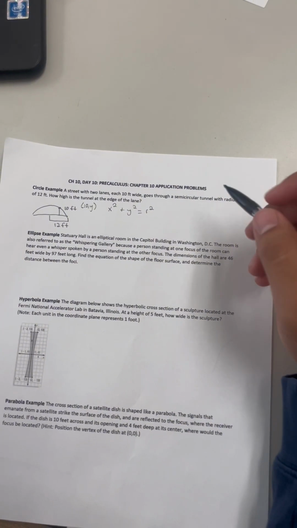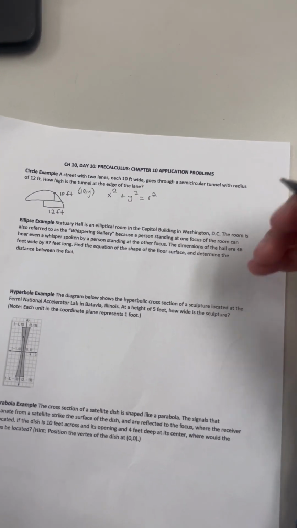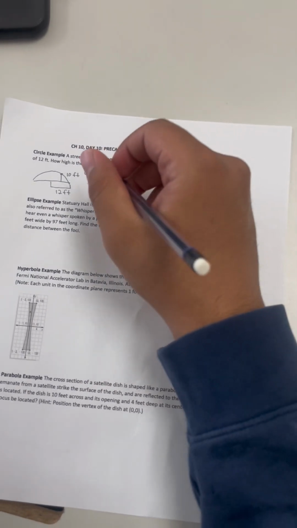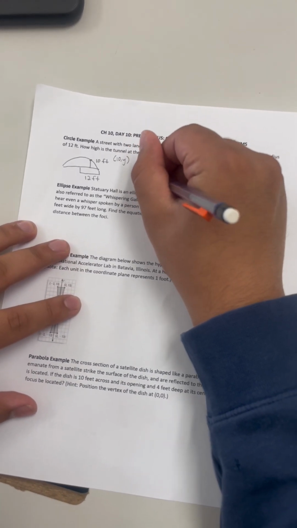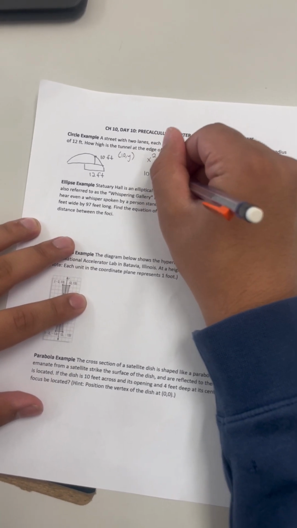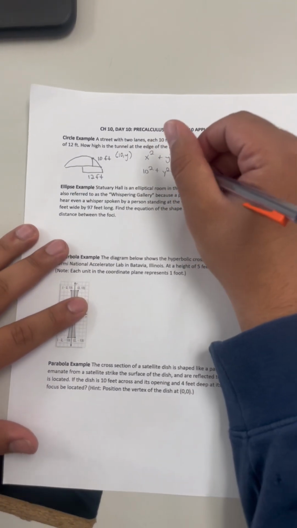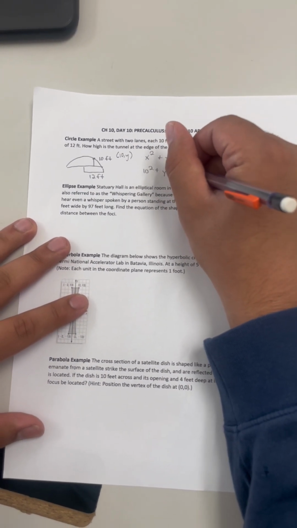Now that we have our sketch drawn out, we can understand that our x is equal to 10, so we can plug this into our equation. And we're also given our radius, which is 12 feet, so we can also plug that in.